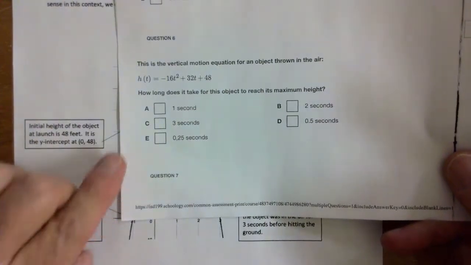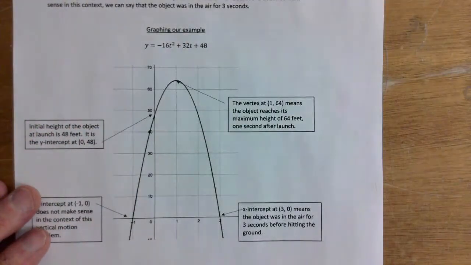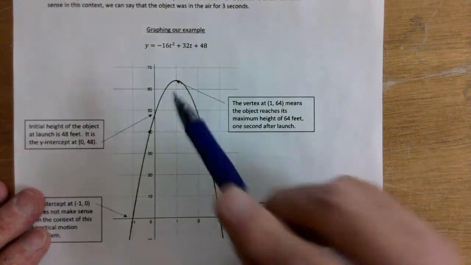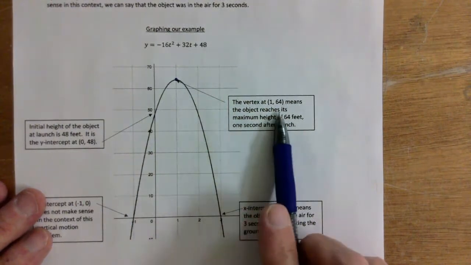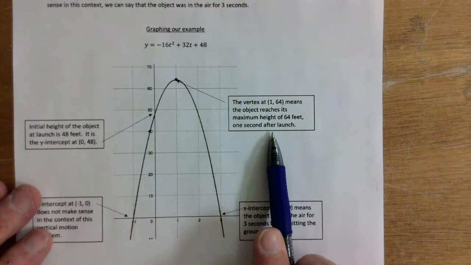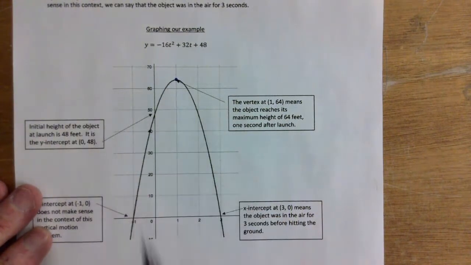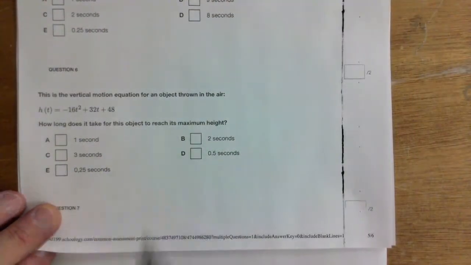This is saying, how long does it take for the object to reach its maximum height? Well, look back at this. It goes up and hits, that's the maximum height right there. It means the object reaches its maximum height of 64 feet after 1 second. 1 second after launch. So the answer there is 1 second. It took 1 second to get to the top.